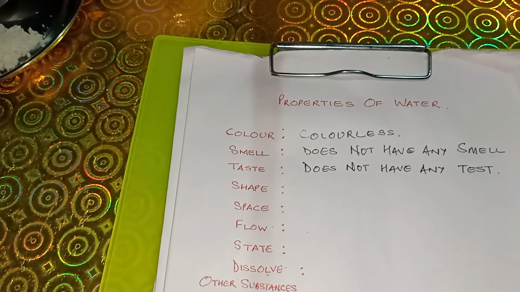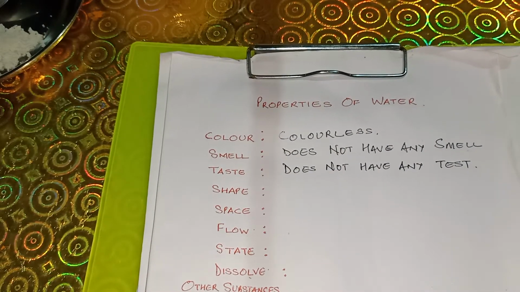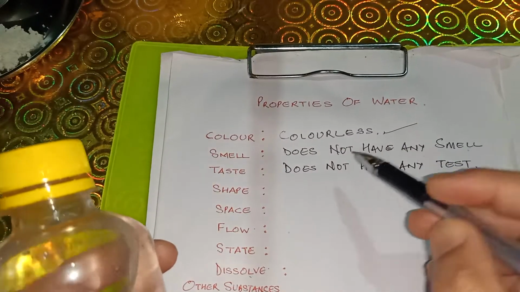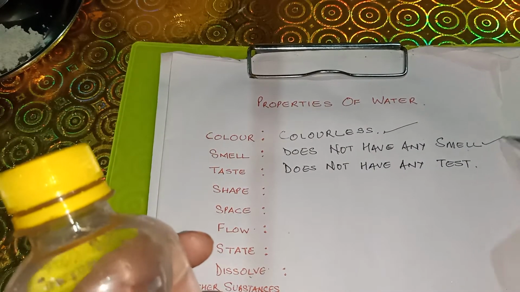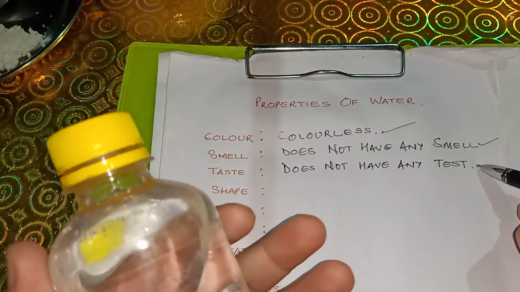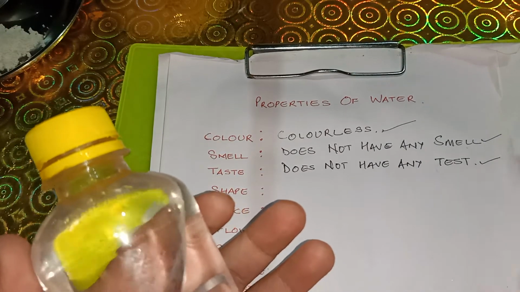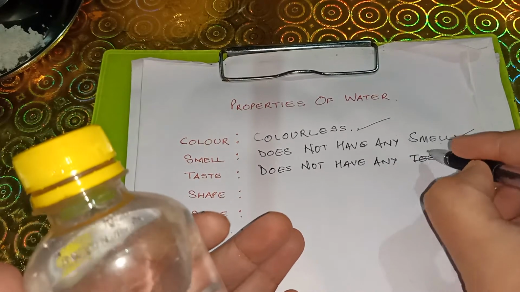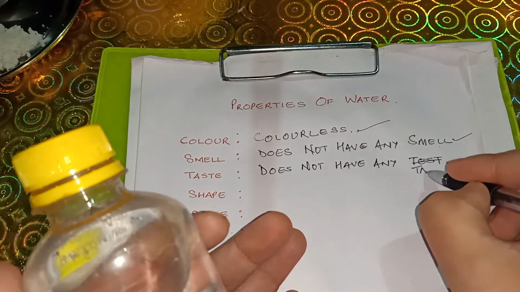Okay, boys? So we have done 3 observations, and they are: water is colorless, which you can see again. It is colorless, it does not have any smell, and it does not have any taste. This is T-A-S-T-E, taste.